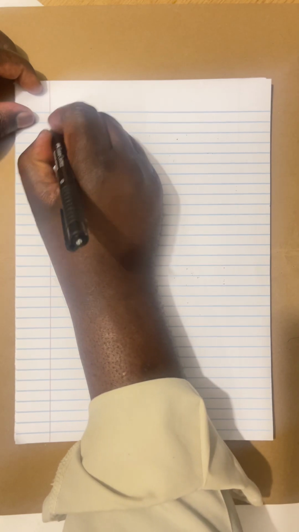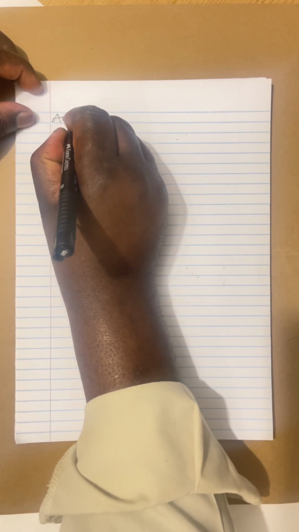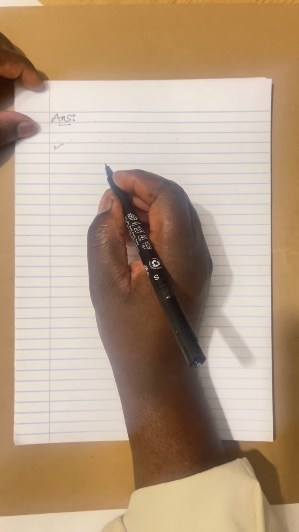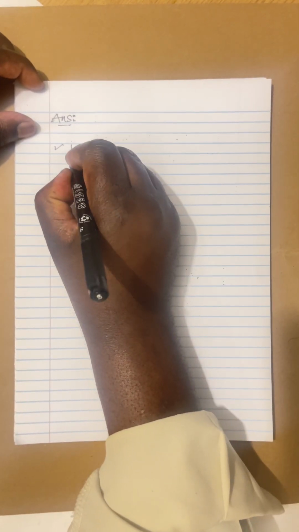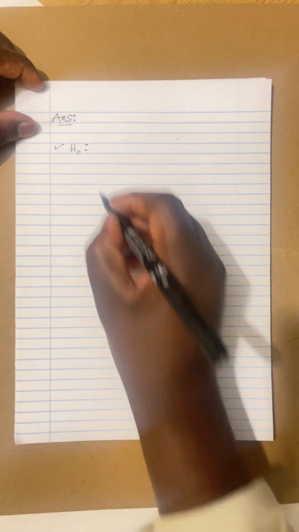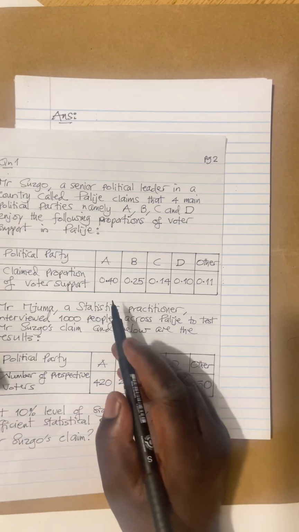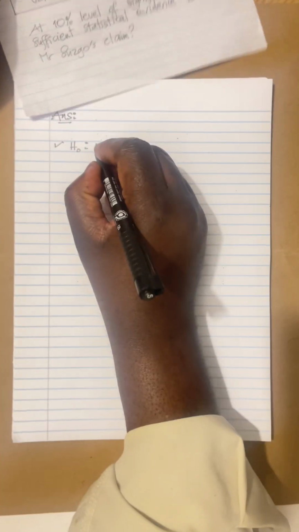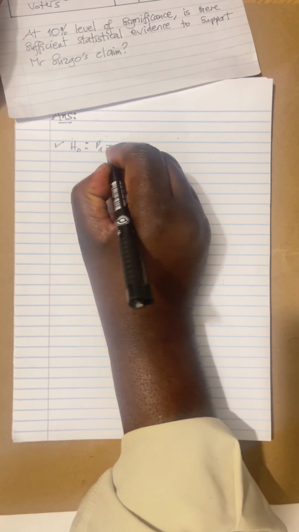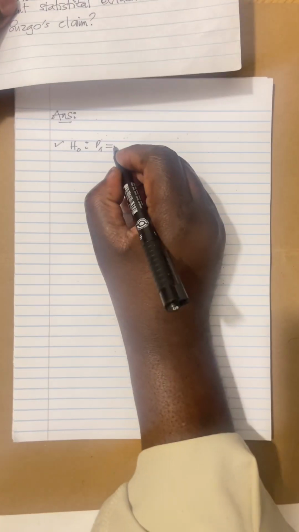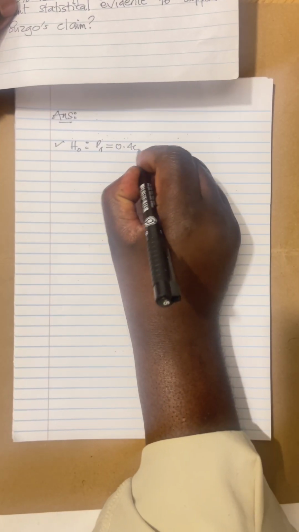So our solution starts as follows. Step 1, we have to state the null and alternative hypothesis. So null hypothesis, H naught, it's going to be basically a listing of hypothesized proportions according to Mr. Suzio's claim. So P1 for proportion 1 represents the proportion of voters that would vote for political party A, so that's 0.40.